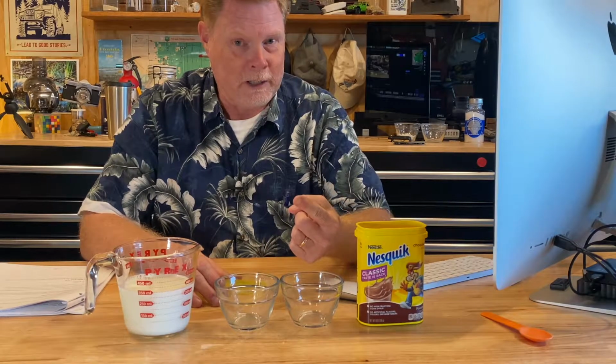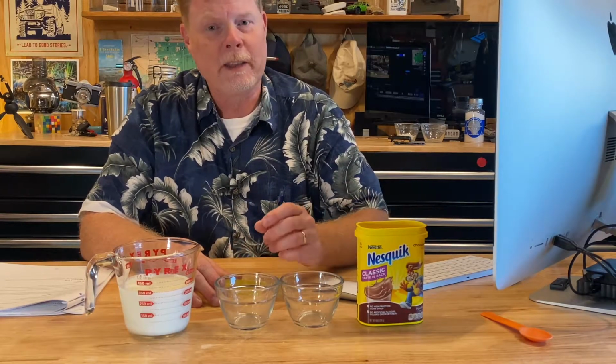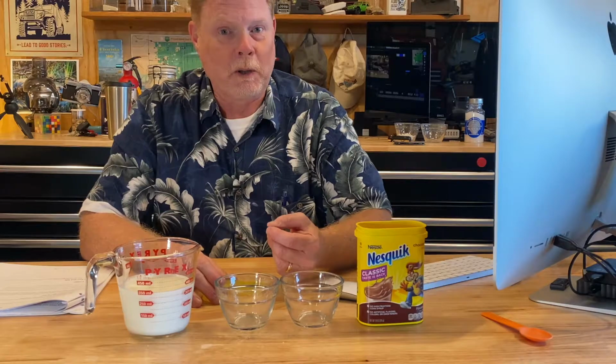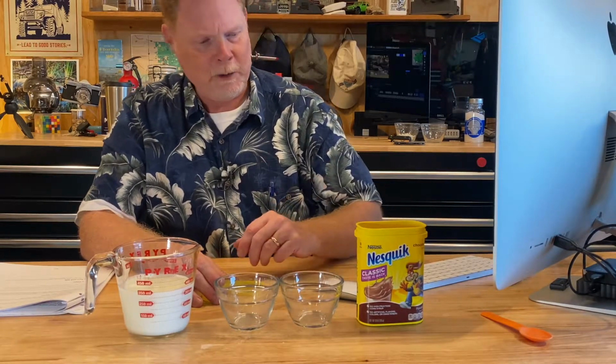One, which we've already done, is particle size. Larger particles will dissolve slower than smaller particles. Today we're looking at stirring. How does stirring speed up or slow down the dissolving process?